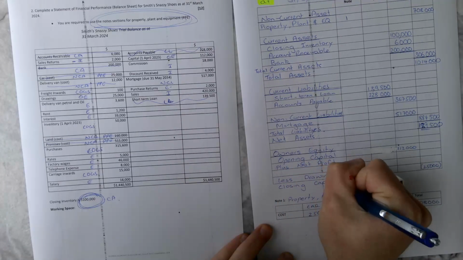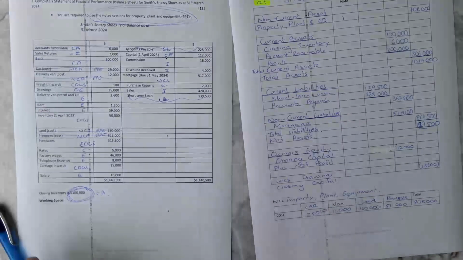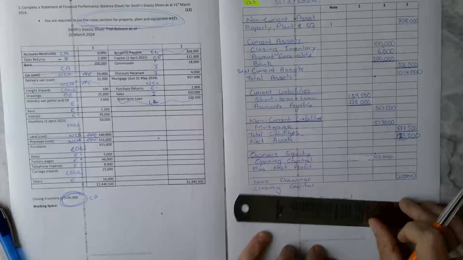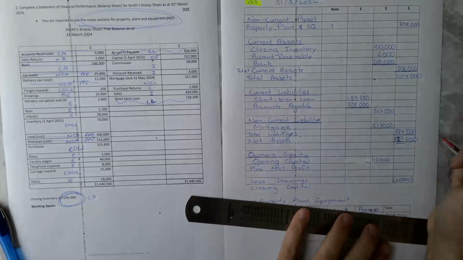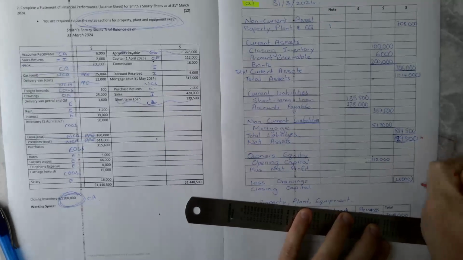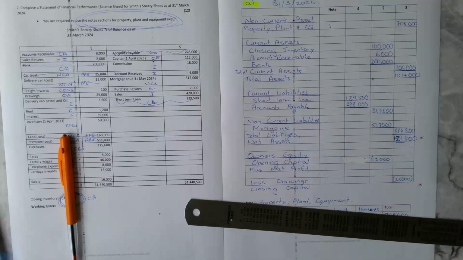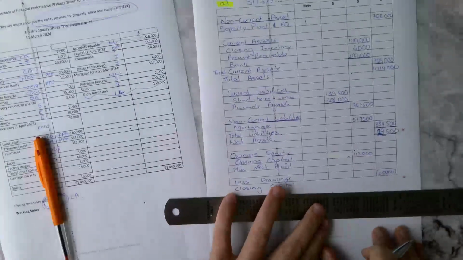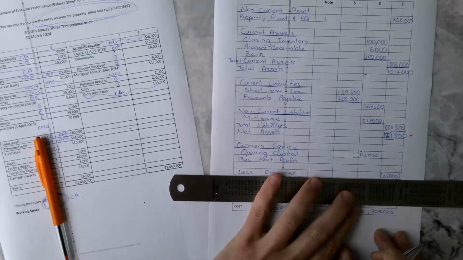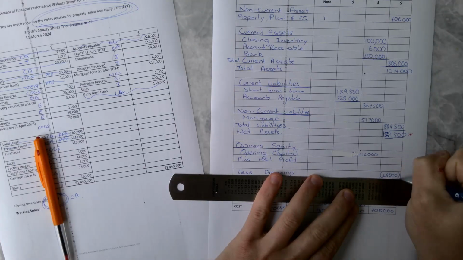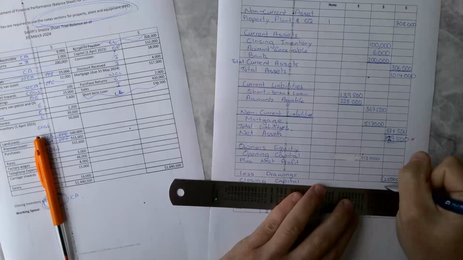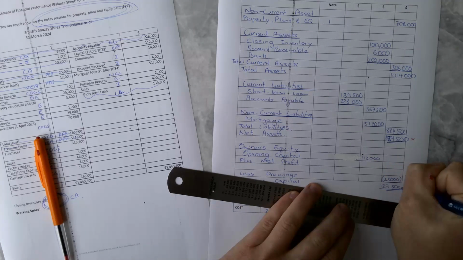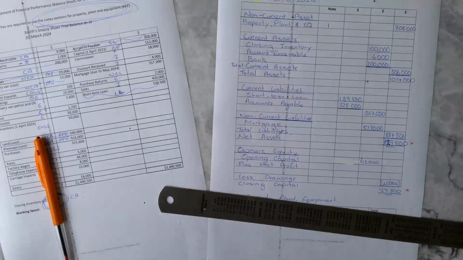capital. And this is where I say there's a bit of a cheat code here, whatever you want to call it. What we do know is that this figure here must equal this figure here because it's a balance sheet, right? So what I can do is, if I'm 100% sure that 129,500 is correct, we can go like this. Okay, 129,500.